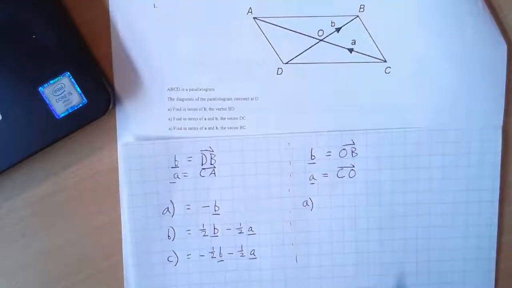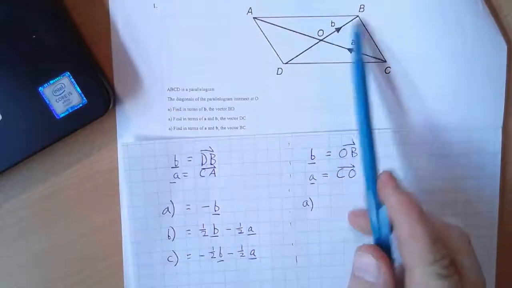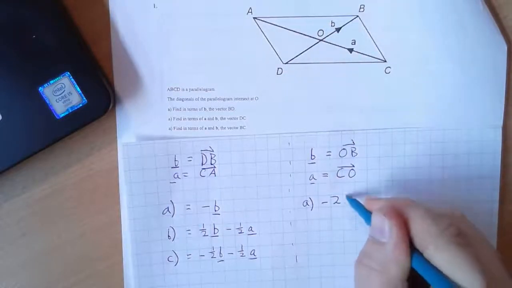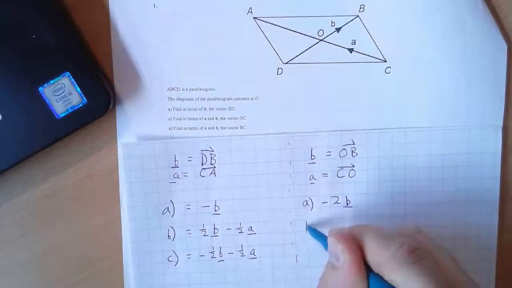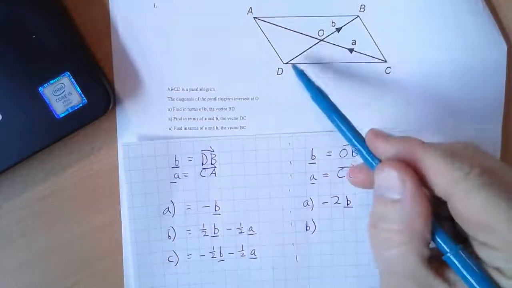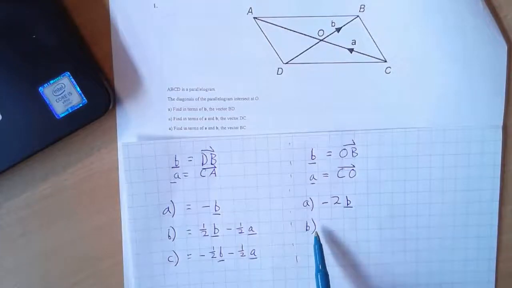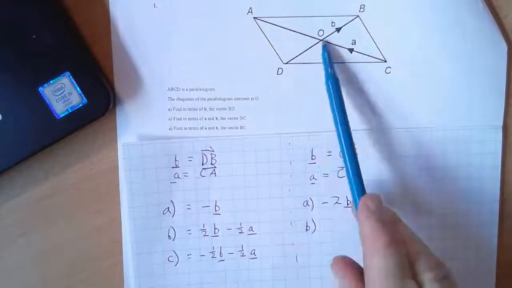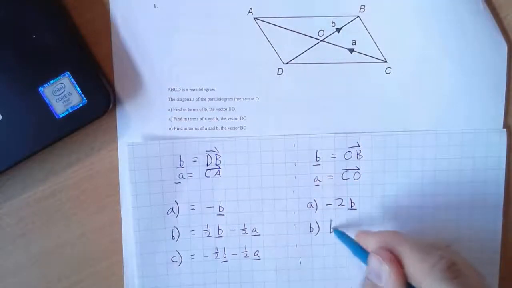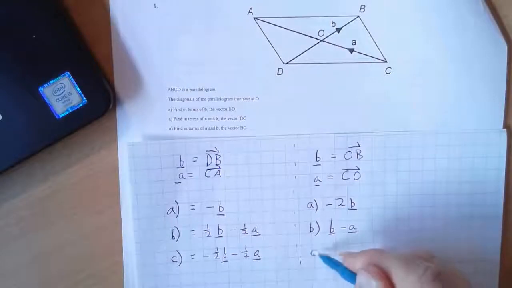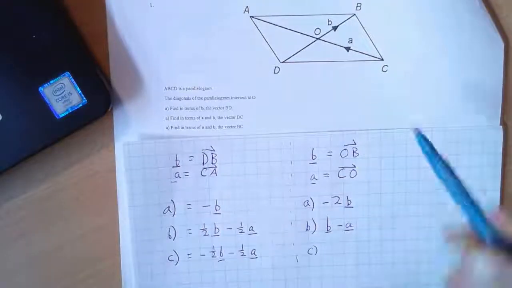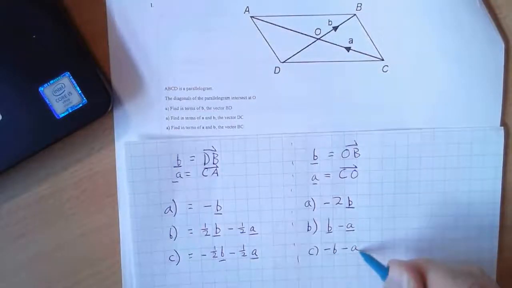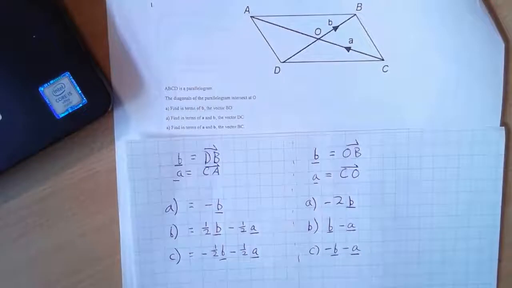So in that case, if that is a whole one, then it's 2, so it's just going to be minus 2B. Okay, because it's going minus B and another minus B. For part B, find in terms of A and B the vector DC, so D to C, so it would be B minus A. And for C, vector BC would be minus B minus A. And that's it.